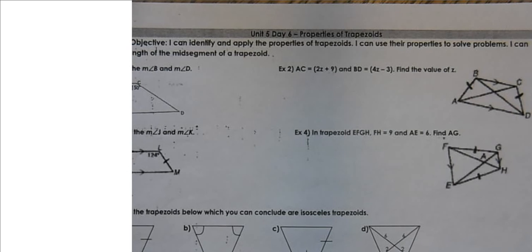Hi everyone, for today's lesson, we are going to be doing some examples over the properties of trapezoids. In a previous lesson, we already went through those properties, and this time around, we're going to be applying them. We're going to really need to pay attention to the directions as well as pay attention to tick marks to decide whether or not we are working with a regular old trapezoid or an isosceles trapezoid.